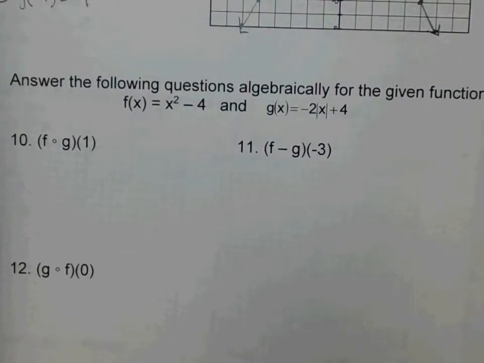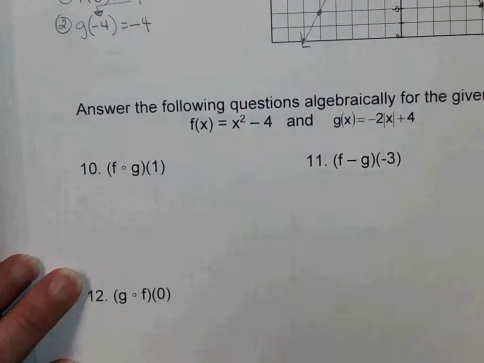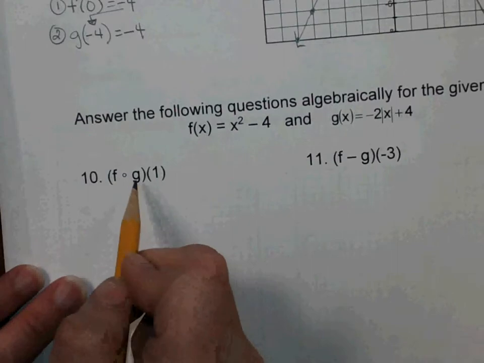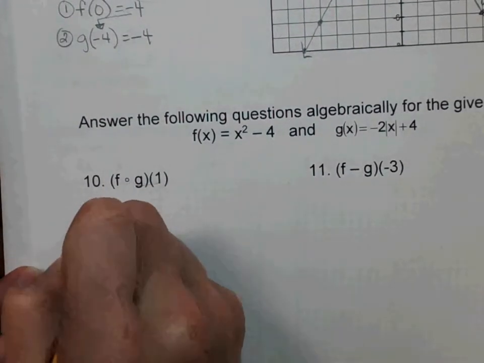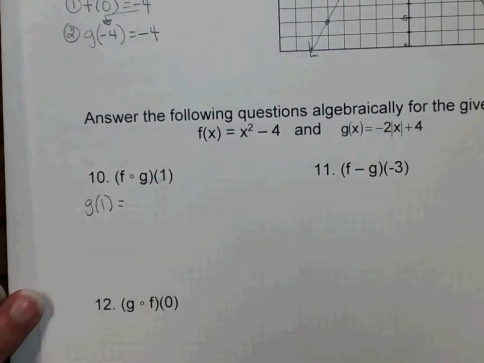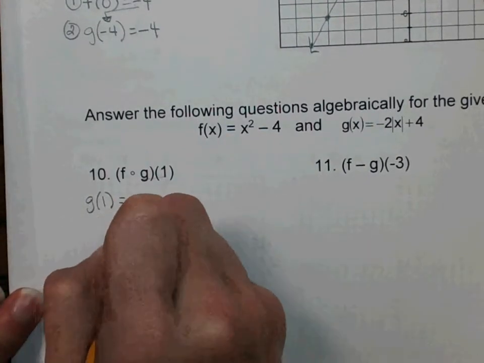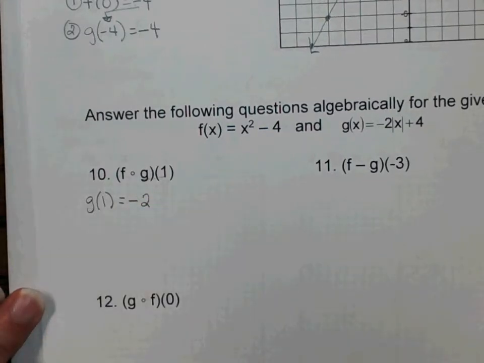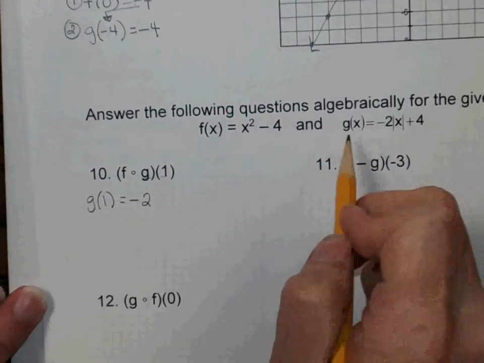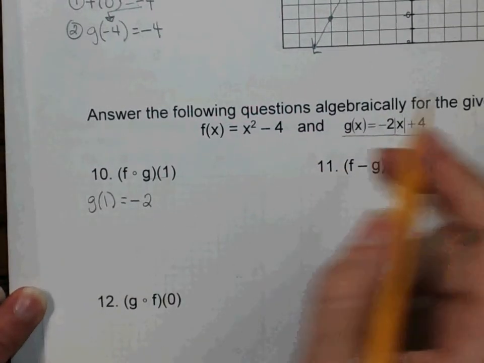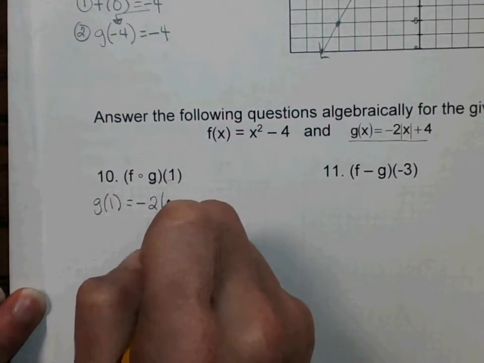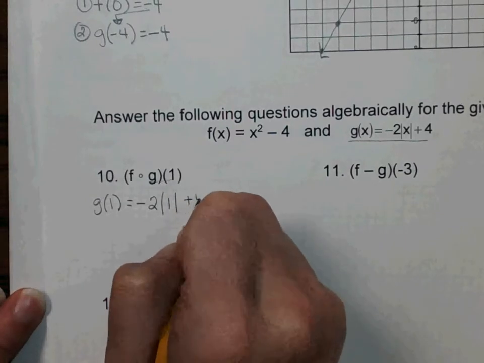Okay, so in number 10 we have f of g of 1. So what you're going to do is the same thing we did above. You're going to start with the letter that's closest to the number, and you're going to find g of 1. Basically that just means you're going to replace x with 1. So I'm going to have negative, and you're using the function g of x, which is the absolute value one. So you have negative 2 times the absolute value of 1 plus 4.